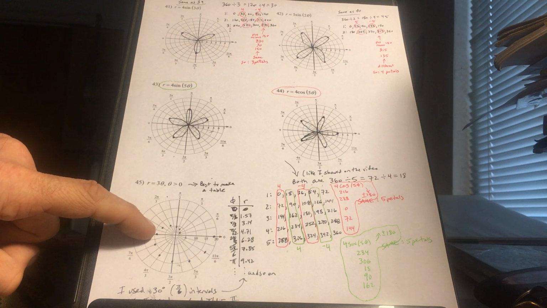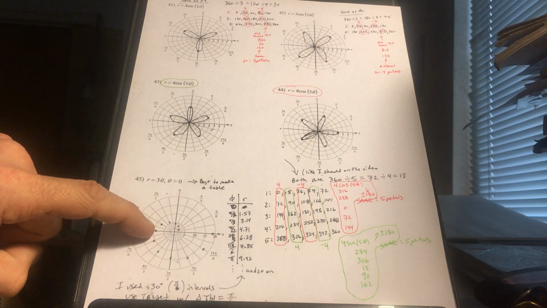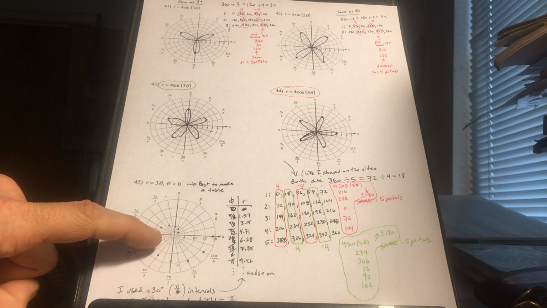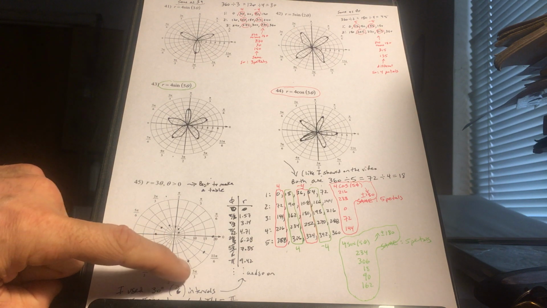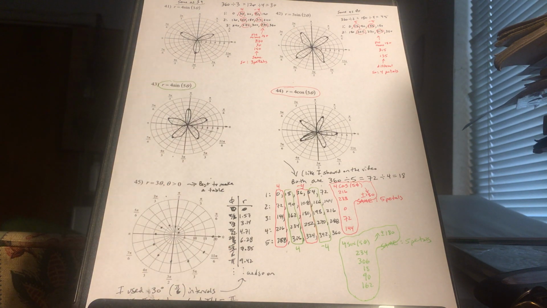And then at 150, or 5 pi over 6, it's 7.85. And then at pi, or 180, it's 9.42, which is a little bit shy of 10. And then again as you go around. So that's called a spiral.